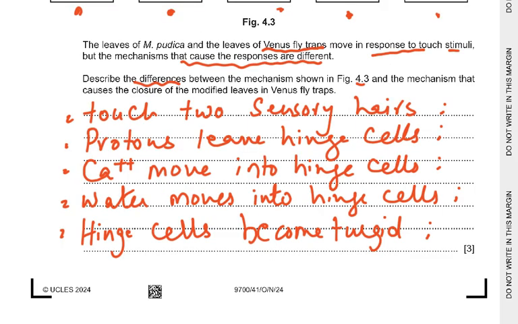So you have to give me that information which is part of the syllabus, what happens in the Venus flytrap. As you can see, there are 5 mark scheme points and you have to give me any 3 of these. So touch two sensory hairs, protons leave the hinge cells, calcium ions move into the hinge cells, water moves into the hinge cells, and they become turgid.